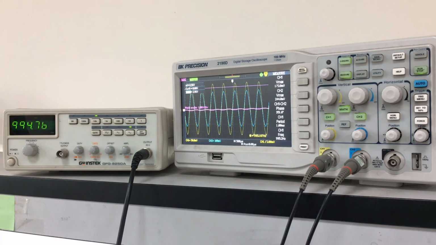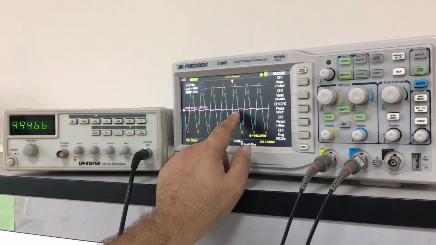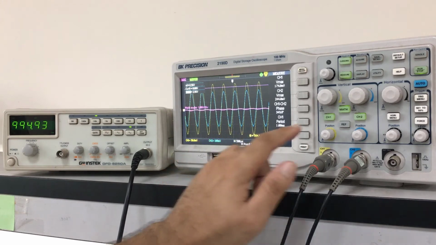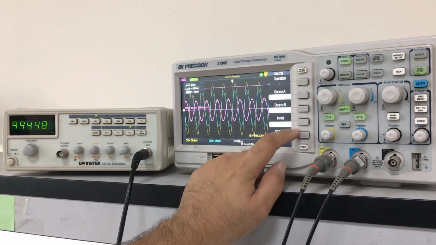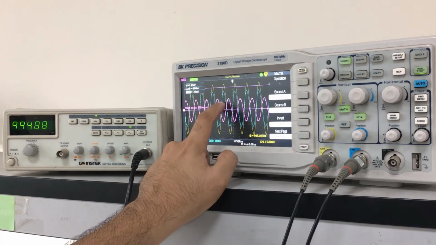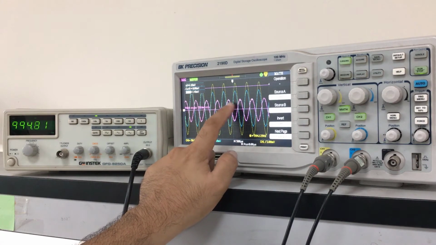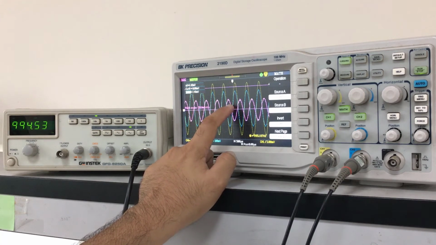After a bit of stabilization, now we have this output. We see that math is channel 1 minus channel 2. So this purple waveform is the output of the inductor, and we will measure the peak voltage of this curve.